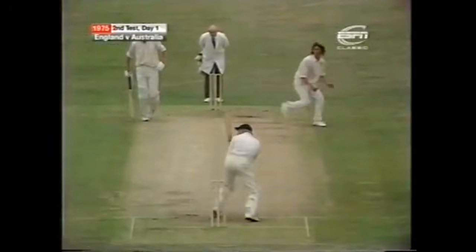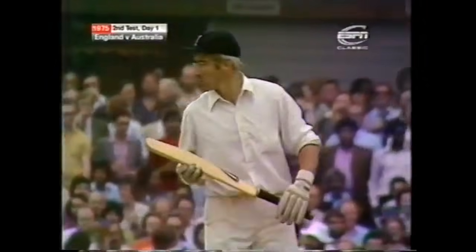And it's to be Jeff Thomson to bowl to Steele. Nice stroke, kept that down well. 4 more to David Steele, takes him on to 30.